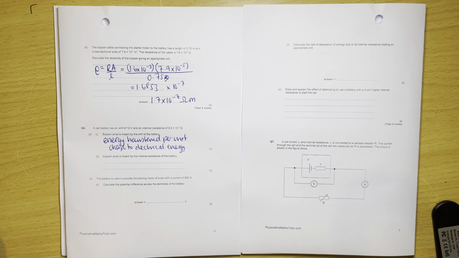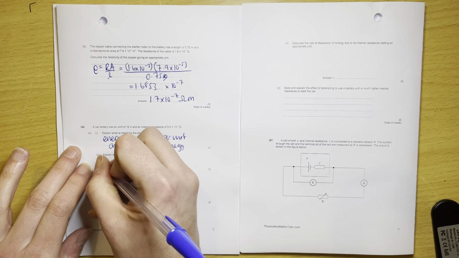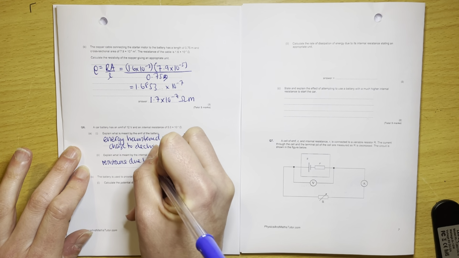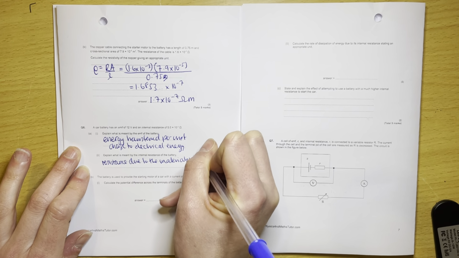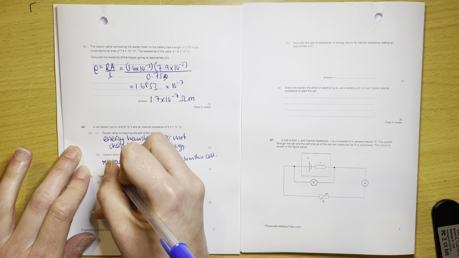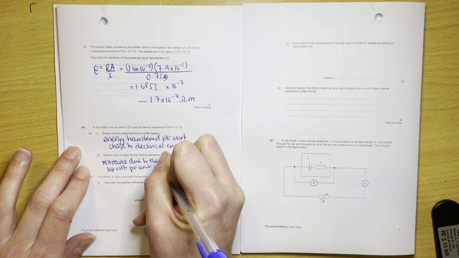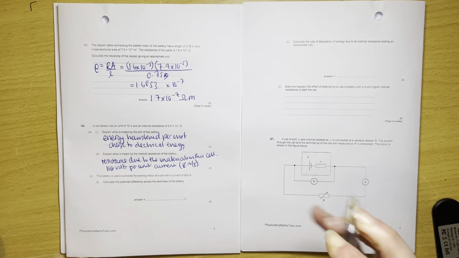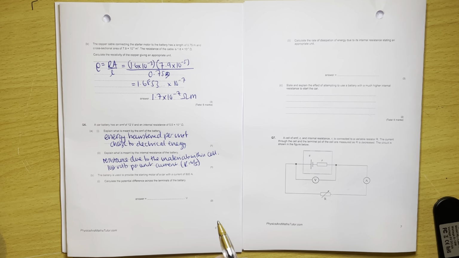And explain what is meant by the internal resistance of the battery. There's lots of things you can say here. One thing you can say is the resistance due to the materials within the battery. Or they let you say lost volts per unit current, and that comes from R equals V over I. And remember, it's the lost volts that make the internal resistance happen.